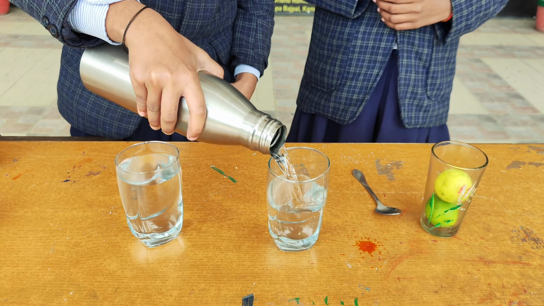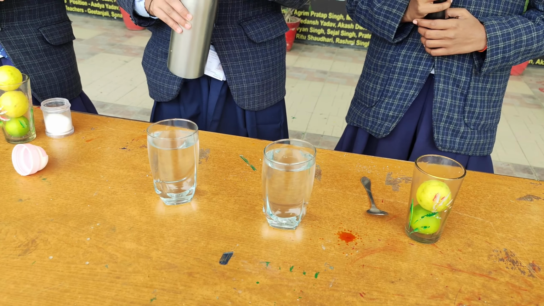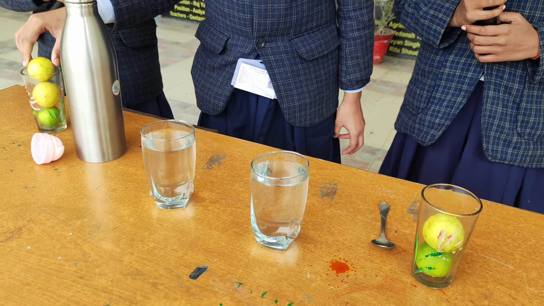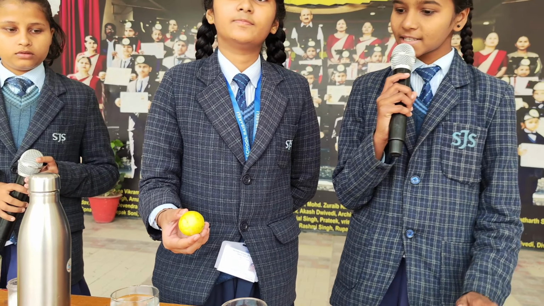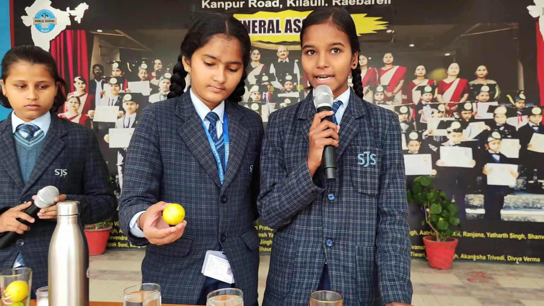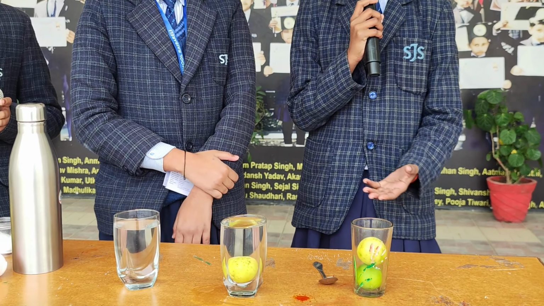So in two glasses we have to pour the water. Now, what do you think? The lemon will sink or float? Let's see. Wow, the lemon sank.